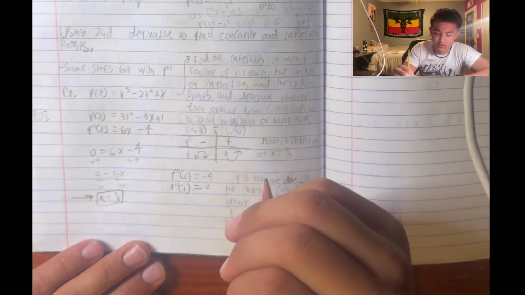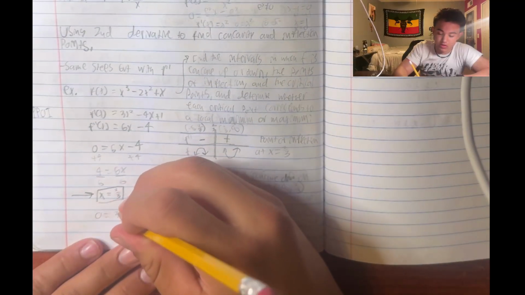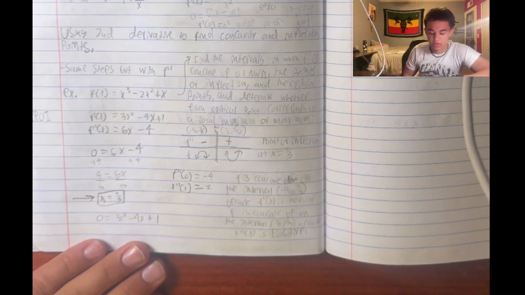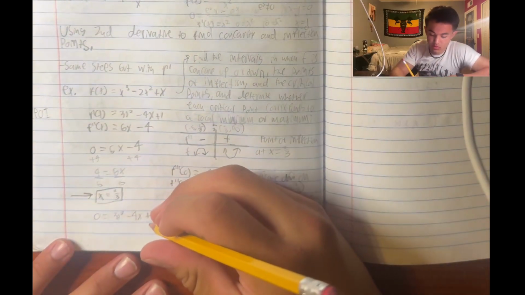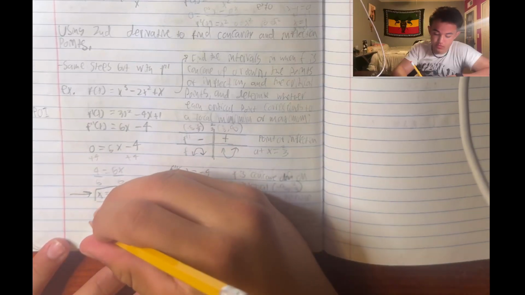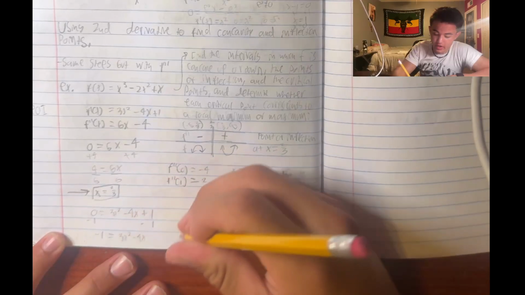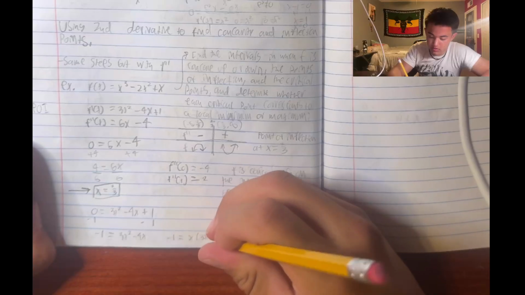So f prime of x is equal to 3x squared minus 4x plus 1. So 0 is equal to 3x squared minus 4x plus 1. What do we do here? Good question. We could take out this 1. Minus 1 is equal to 3x squared minus 4x. Negative 1 is equal to x times 3x minus 4.